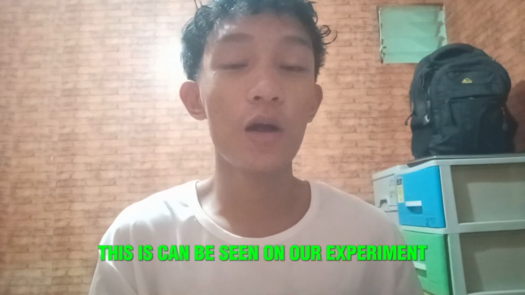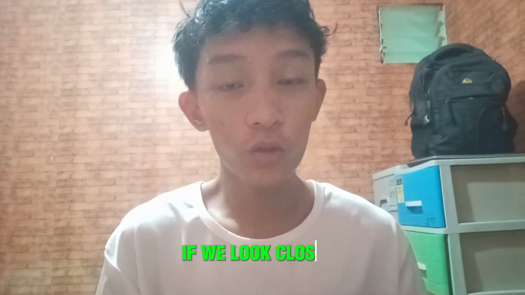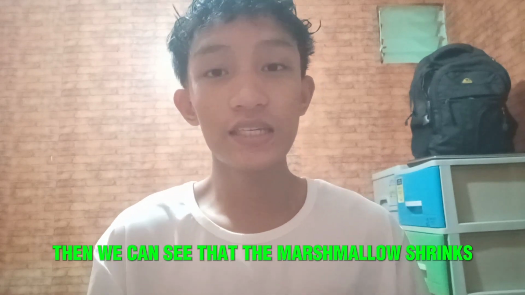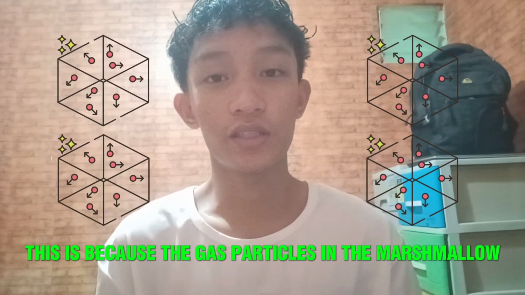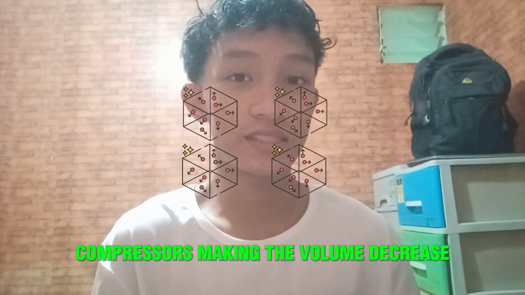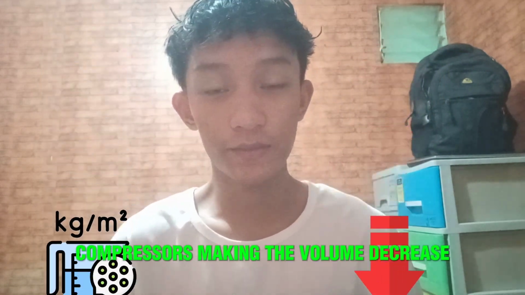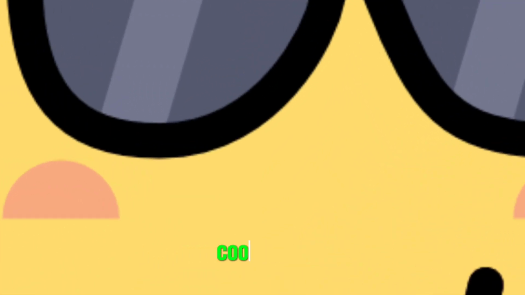This can be seen in our experiment. If we look closely, we can see that the marshmallow shrinks as we put pressure inside the tube. Why does this happen? This is because the gas particles in the marshmallow are compressed, making the volume decrease.